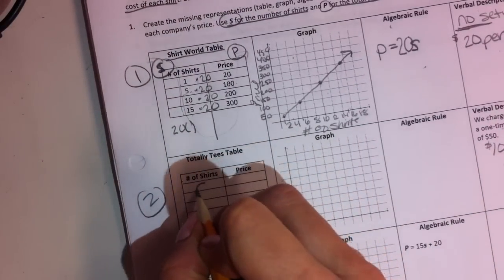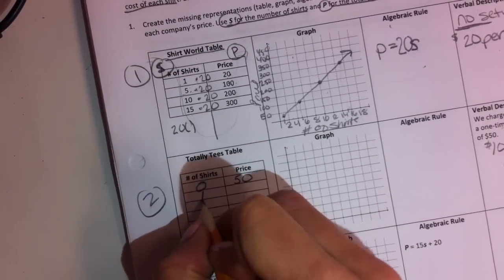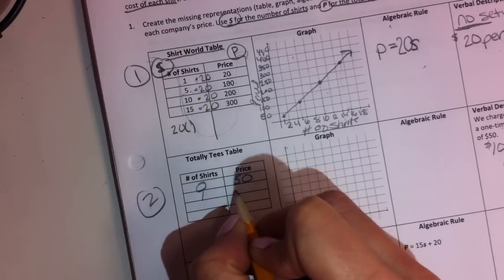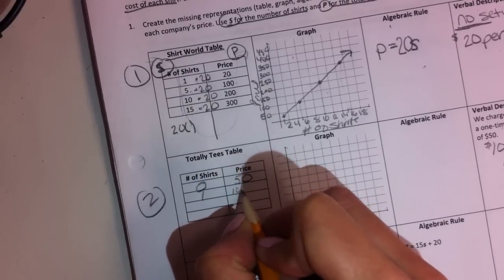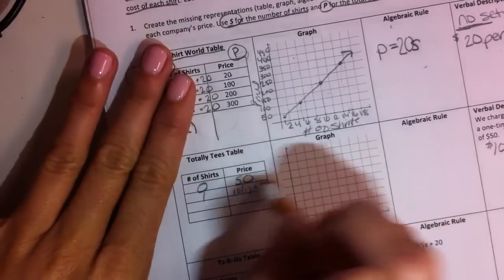So let's think about it. For no shirts whatsoever, it's going to cost me $50. For one shirt, it's going to cost me $10 for the one shirt plus 50. Oh, it just wants price.